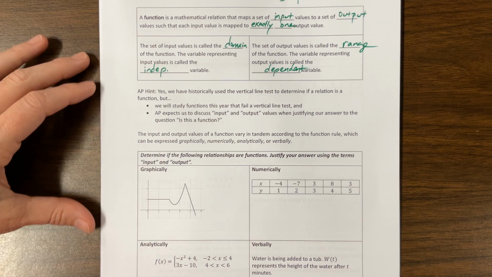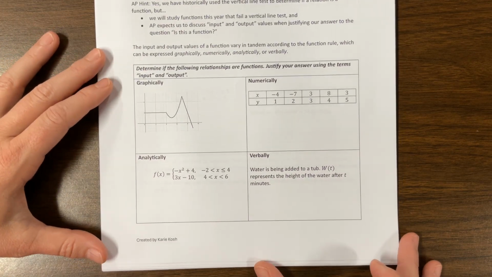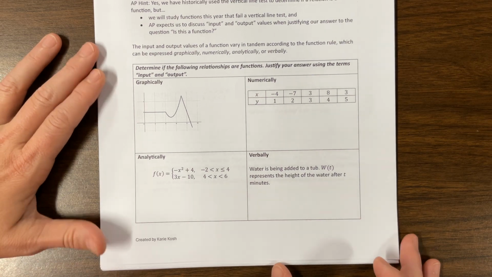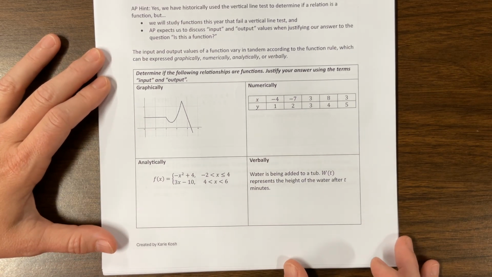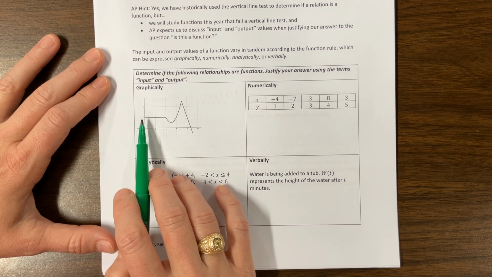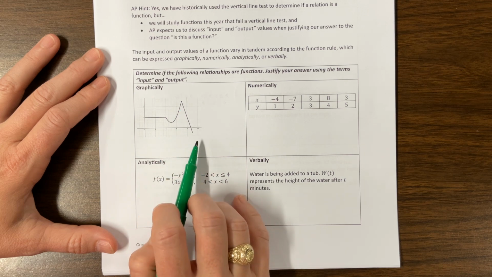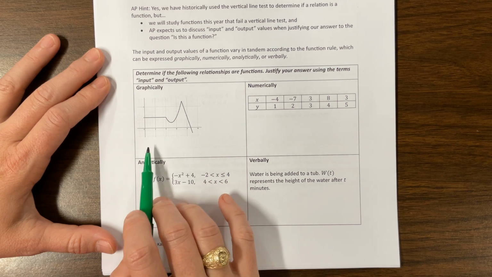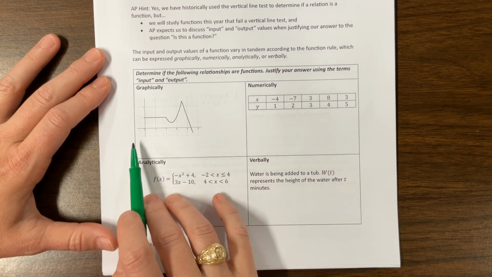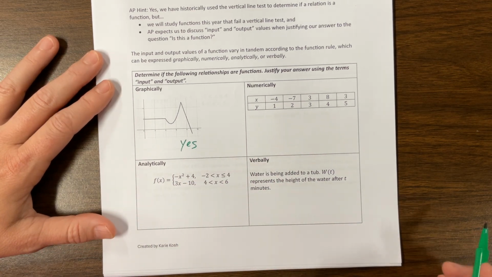Okay, so we like to express things graphically, numerically, analytically, and verbally. So I put this together and said, tell me, is it a function? Graphically, is this one a function? Yes. Every input value has exactly one output value. So that would be our justification here.